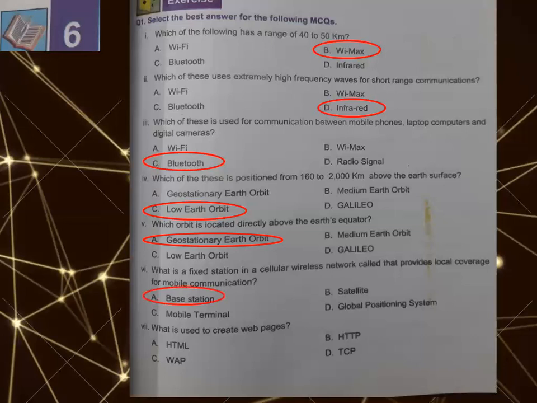Base station is a fixed station in a cellular wireless network that provides local coverage for mobile communication. Sometimes we call it fixed station and base station.